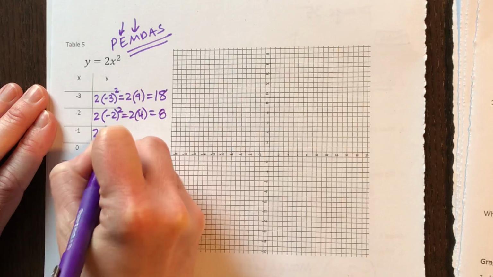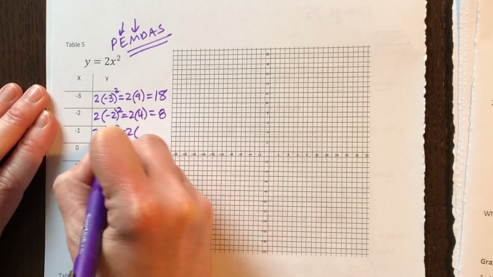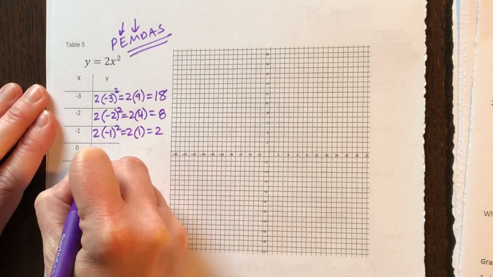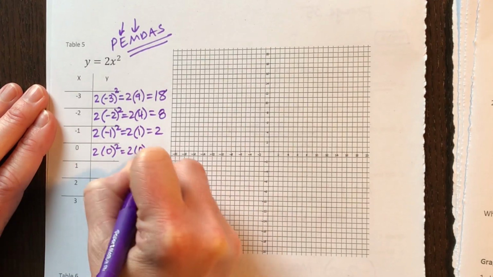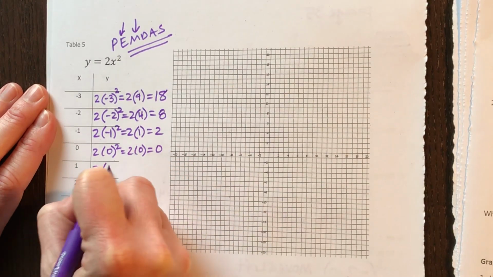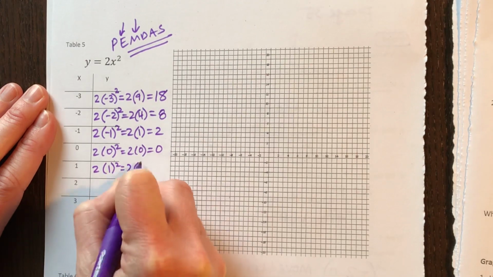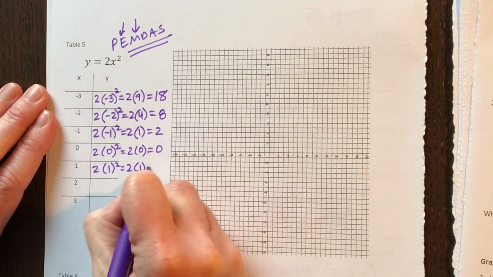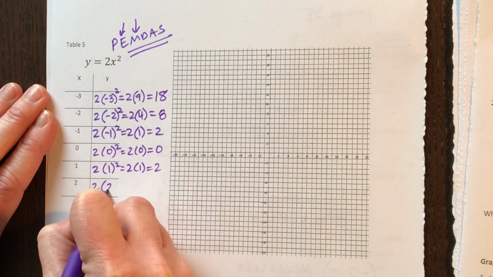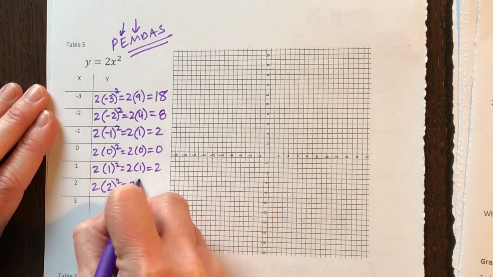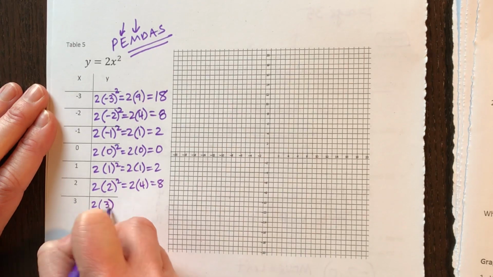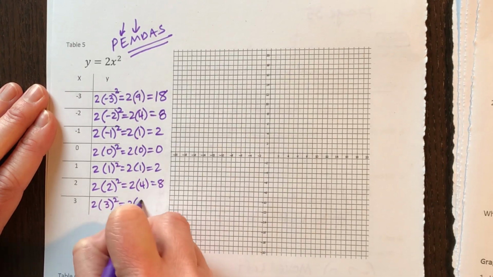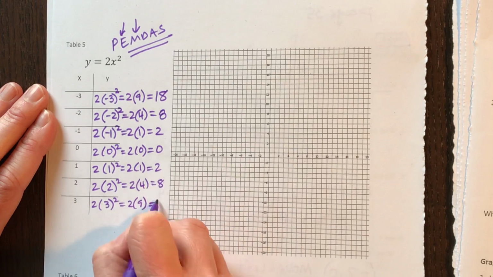Then I'm going to take -1 squared first, and then double it. I'm going to take 0 squared first, and then double that. Then I'll take 1 squared. 1 squared is 1, then double it, I get 2. 2 squared is 4, and if I take 2 times 4, I get 8. And then if I take 3 squared, I get 9. 9 times 2 is 18.